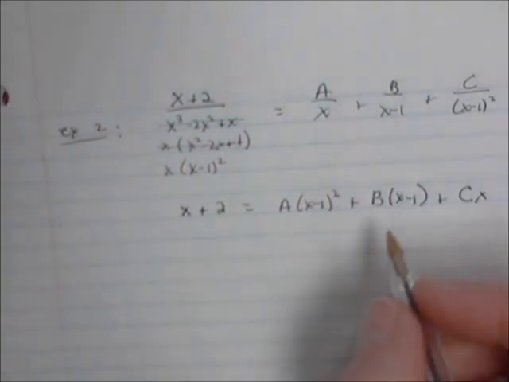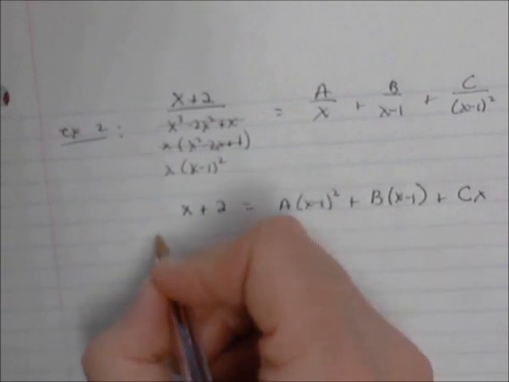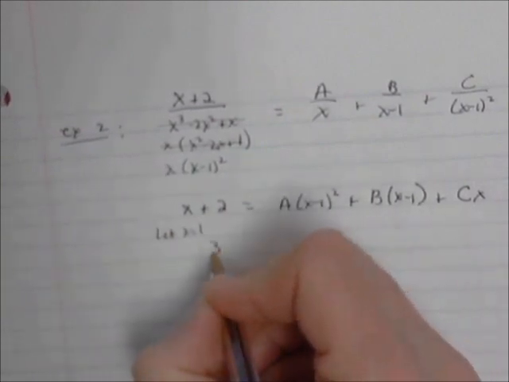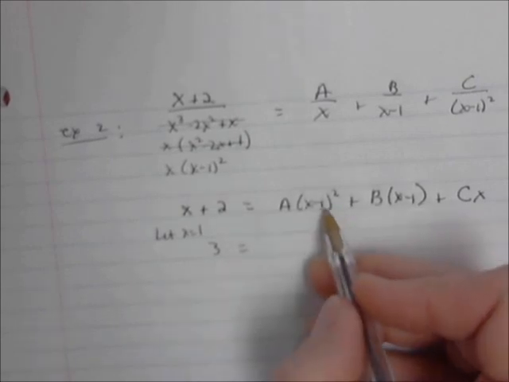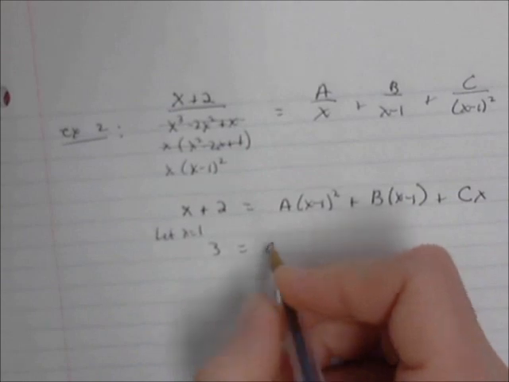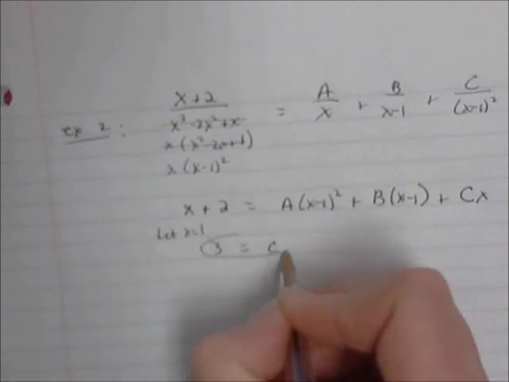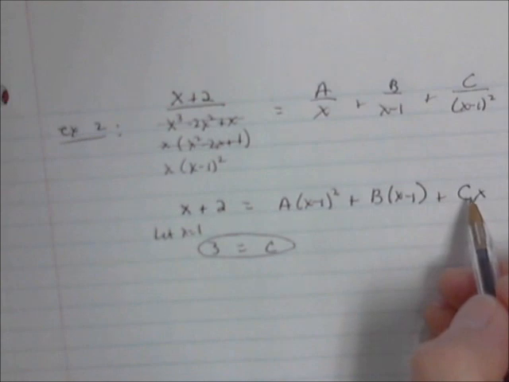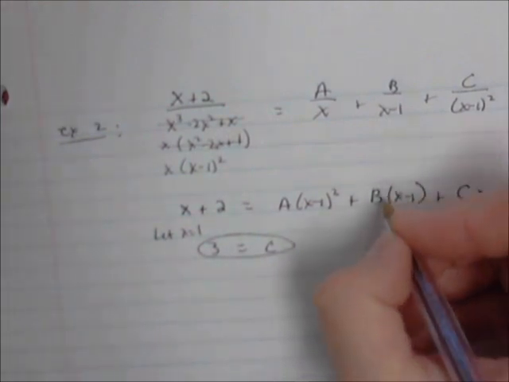All right, so now let's let x equal 1. So we have 3 is equal to 0 plus 0 plus c. Next, let x equal 0. Oh, I forgot my x here. Sorry.